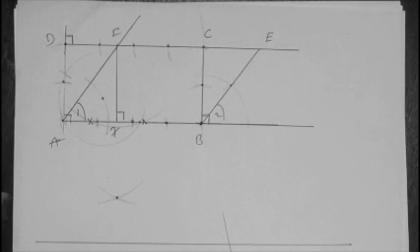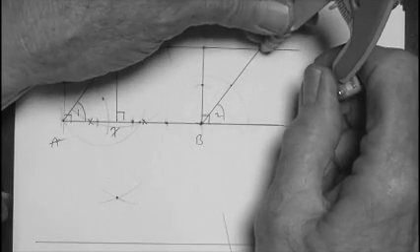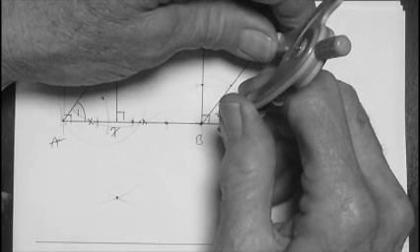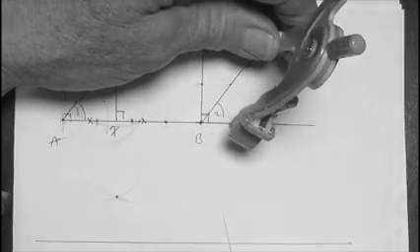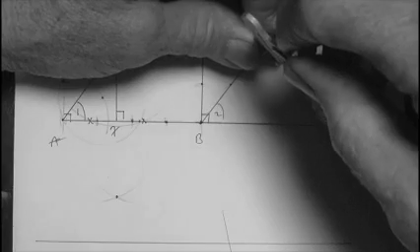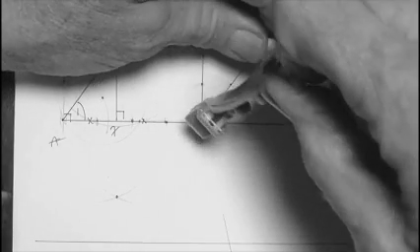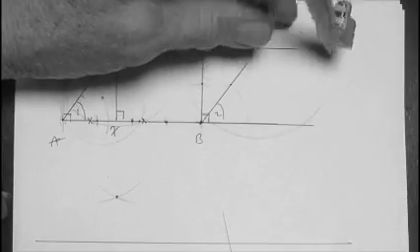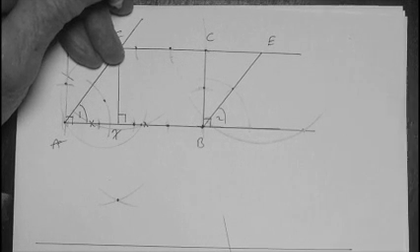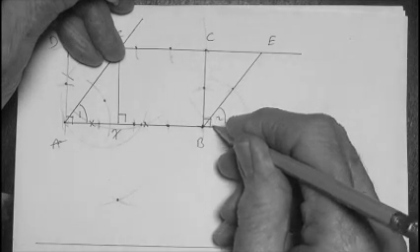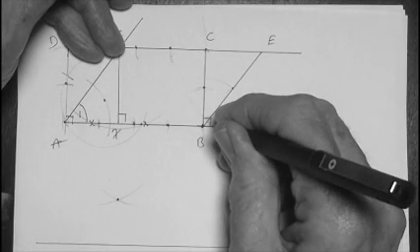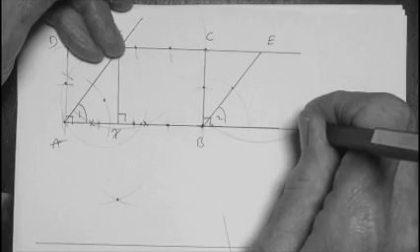I'll draw an arc from here so it intersects my line in a convenient place. That's not too bad. Let's make it just a little bit longer. How's that? There we are. That hits right here and right here. Let's get the other marker. It's easier to see. Right here and right here.